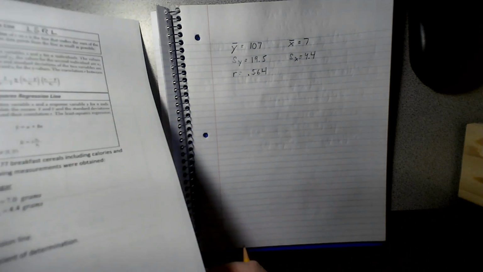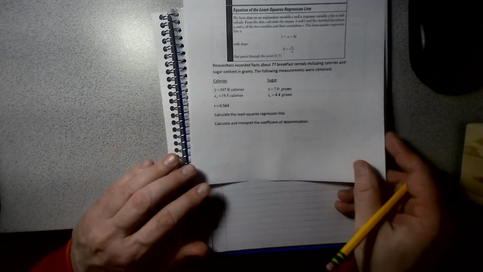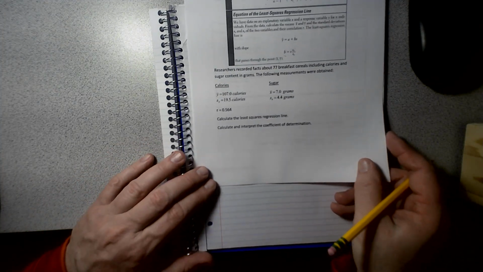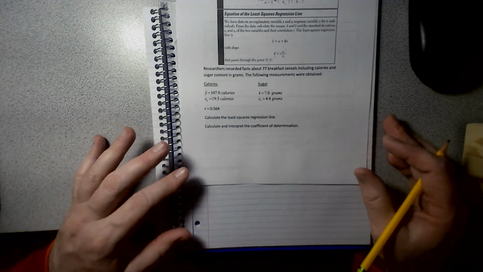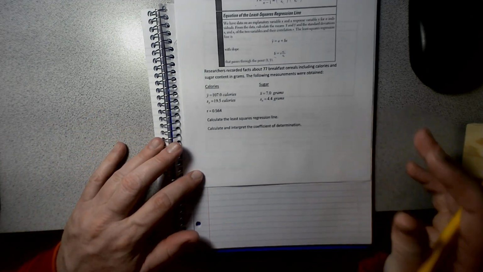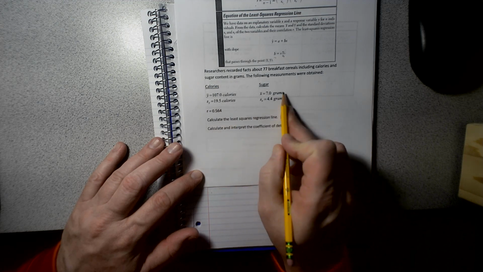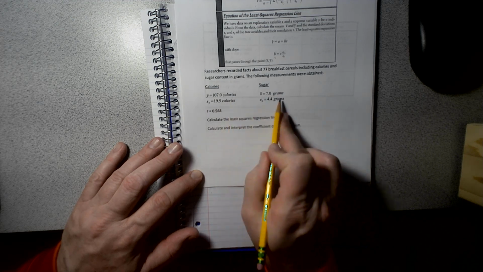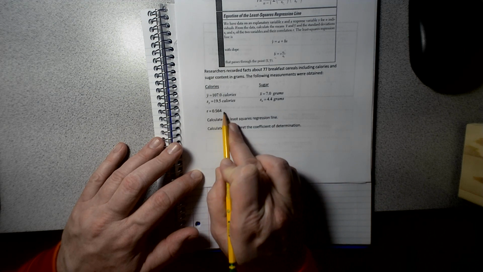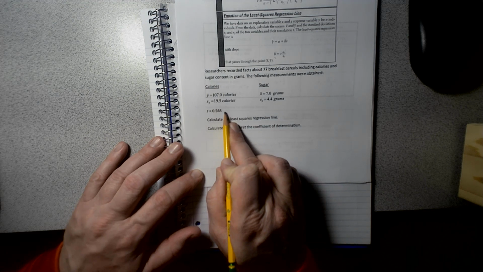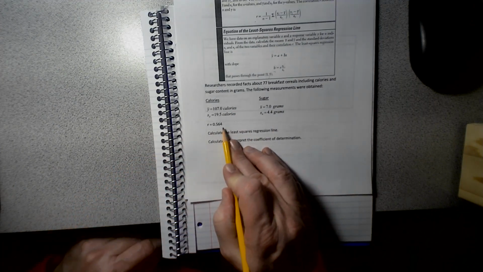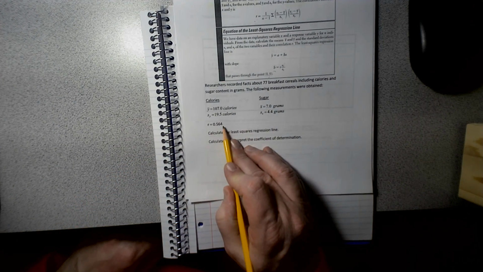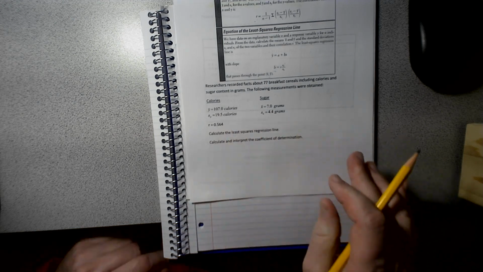I guess it is worthy to mention, as a reminder, when we're doing lines of best fit in the context of word problems, like we do with 99% of our stuff here, x's and y's clearly have labels. In this case, we're talking calories and grams. r does not have a unit. There is no unit associated with r. Again, another one of those questions that tends to pop up: what's true, what's not true about the correlation. Correlation has no units.